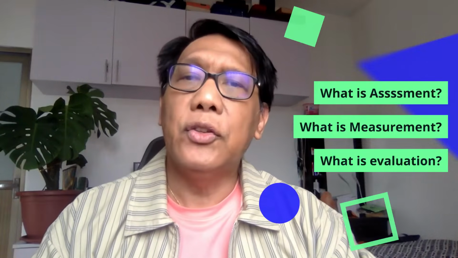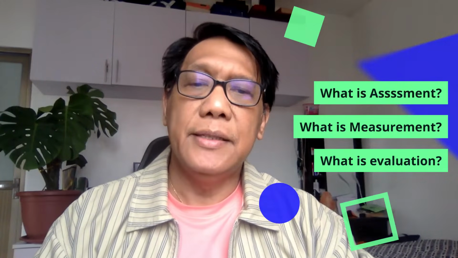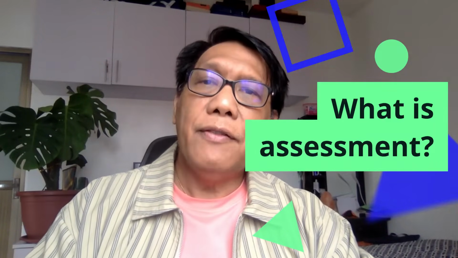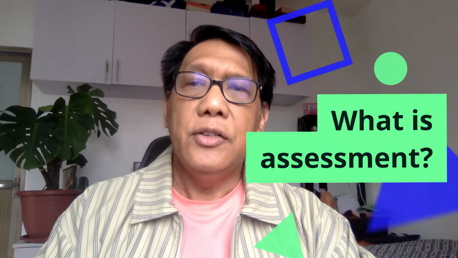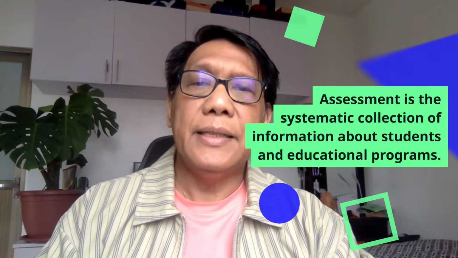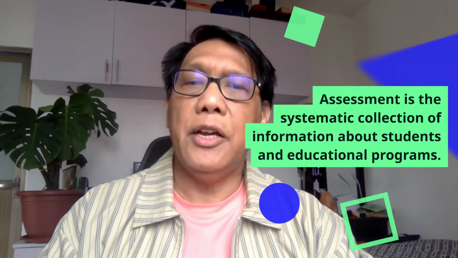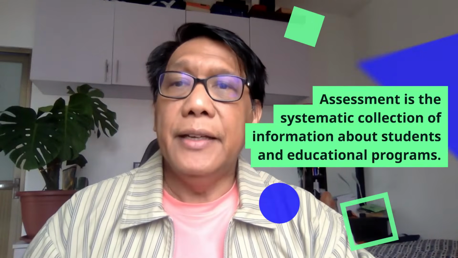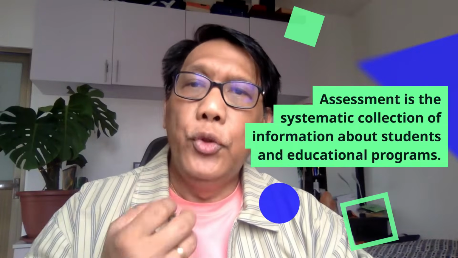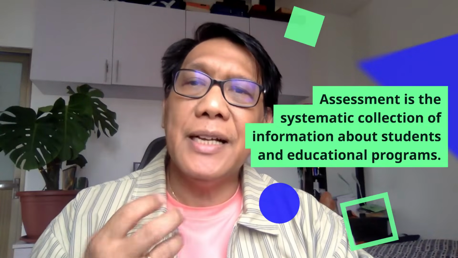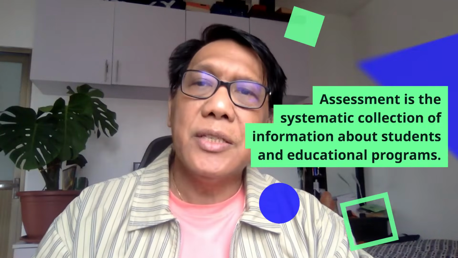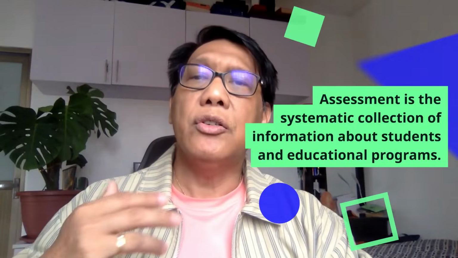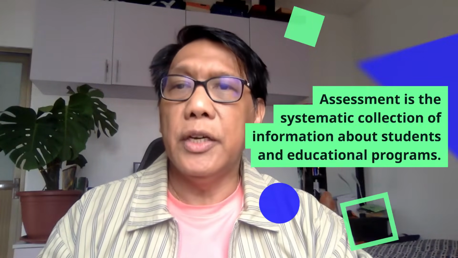So, let me first define the terms assessment, measurement, and evaluation. So, what is assessment? While one can find many definitions of assessment, generally speaking, assessment is the systematic collection of information about students and educational programs. It is simply defined as the systematic process of documenting and using empirical data on students' knowledge, skills, attitudes, and beliefs. By taking the assessment, teachers try to improve student learning.